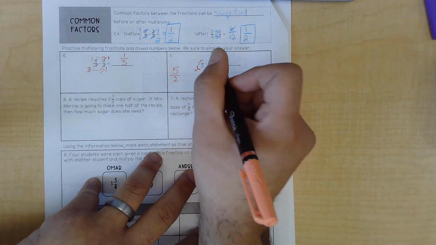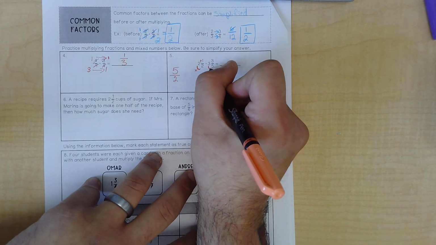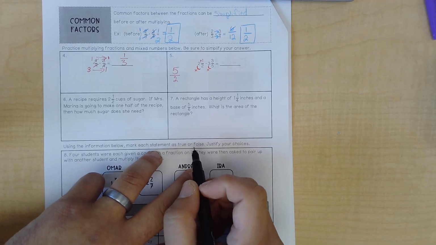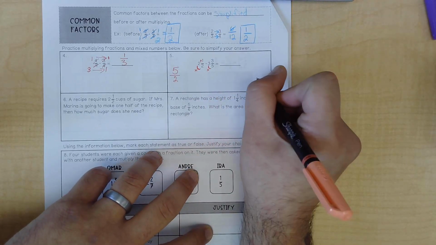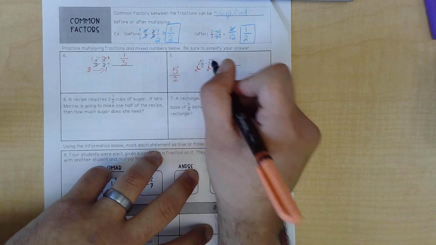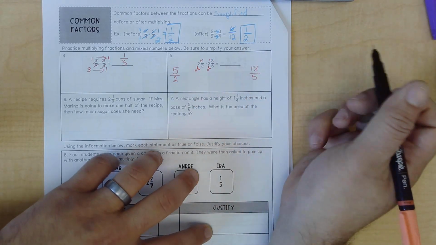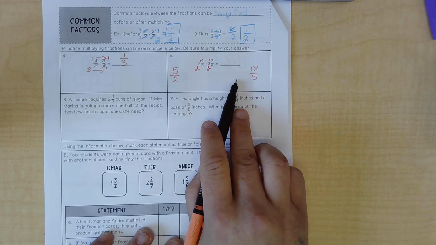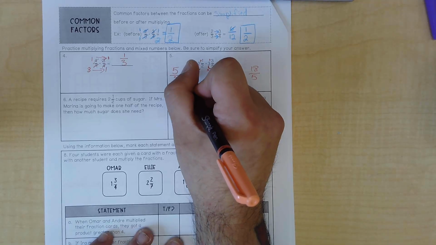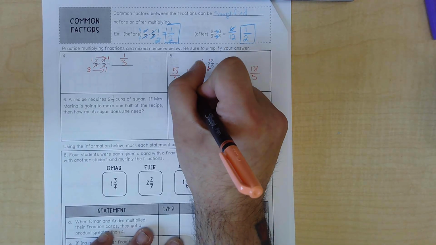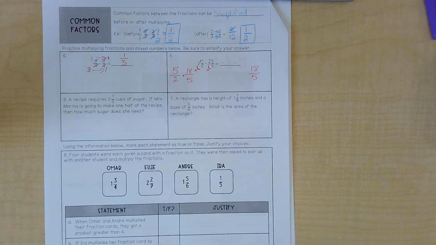We'll do the same thing with our second mixed number. 5 times 3 is 15. That's going to be over 5. 15 plus 3 is 18. Now, I'm going to bring this over here so that we can see if we can simplify and multiply. Now, I do see some stuff here, okay?